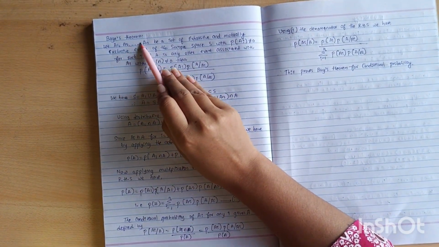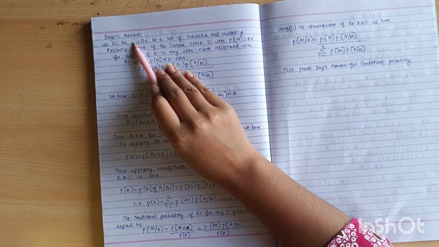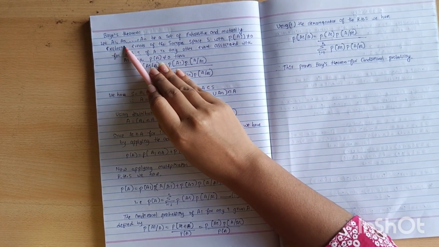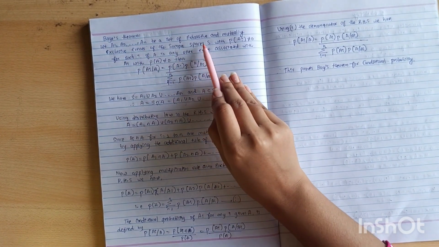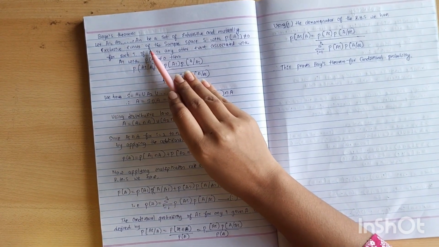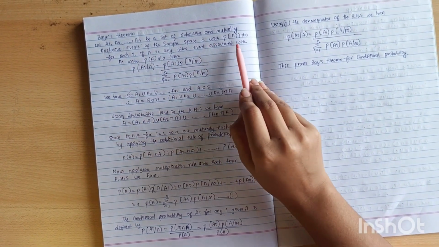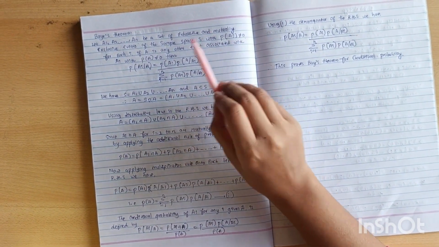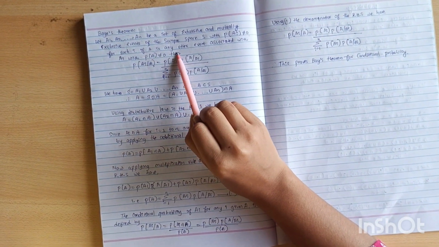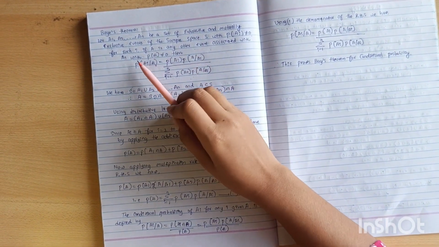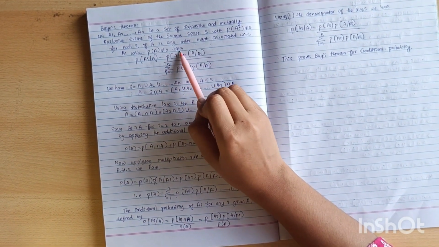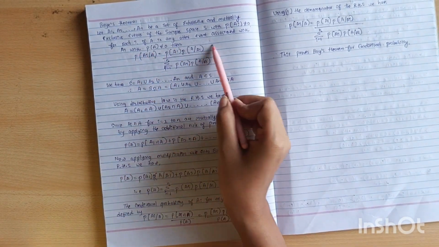So we will derive the Bayes theorem. First we will see the statement of the Bayes theorem. Let A1, A2 up to An be a set of exhaustive and mutually exclusive events of the sample space S with P of Ai not equal to 0 for each i. If A is any other event associated with Ai with P of A not equal to 0, then this is the formula we have to derive.